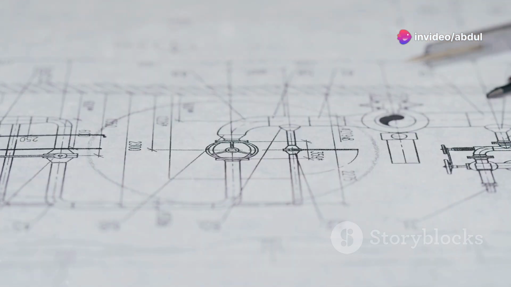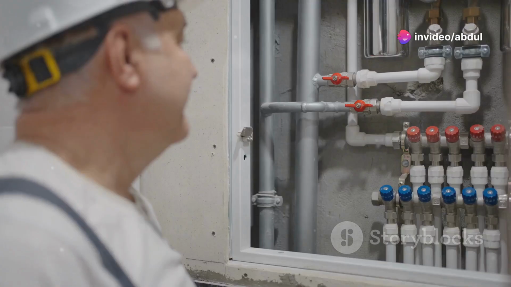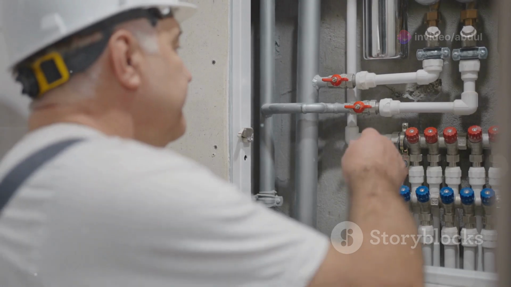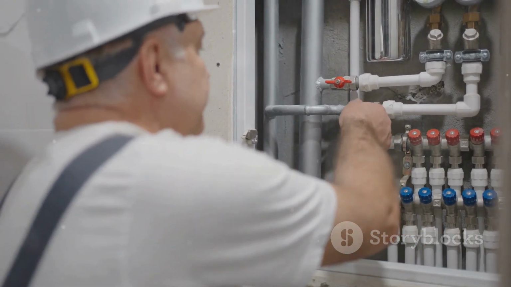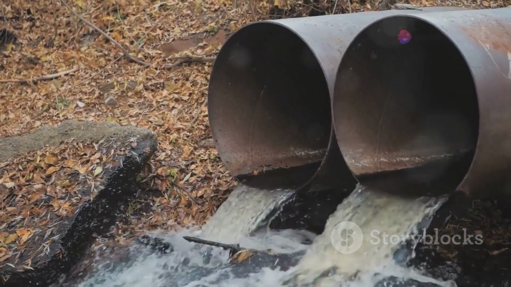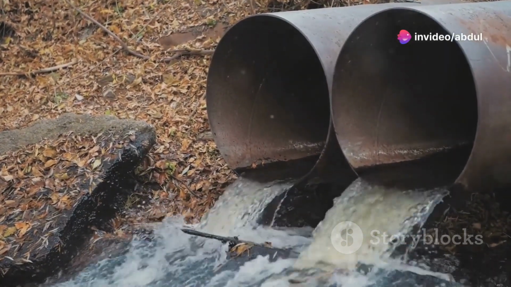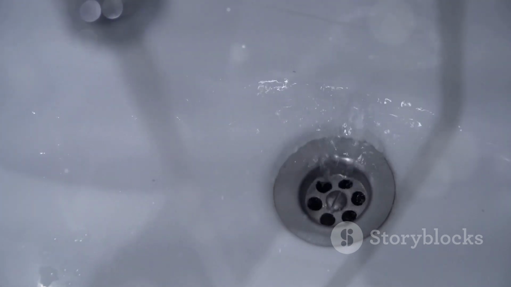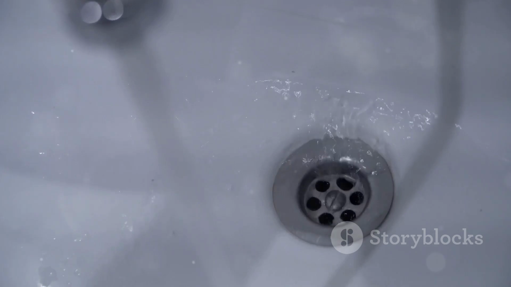Section 7, vent lines keeping things flowing smoothly. Vent lines might seem mysterious, but they play a crucial role in ensuring your plumbing system functions properly. They prevent traps from being siphoned dry, allowing wastewater and sewer gases to flow smoothly. Without proper venting, you risk slow drainage, gurgling sounds, and even sewer gases backing up into your home.